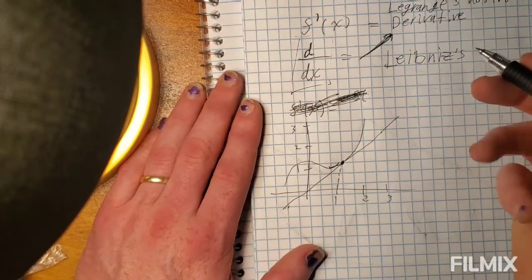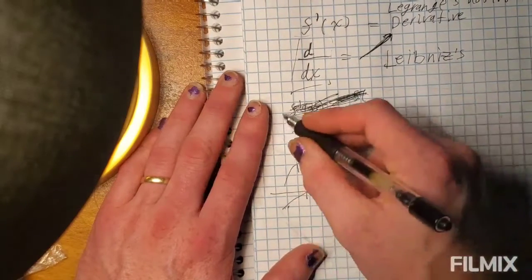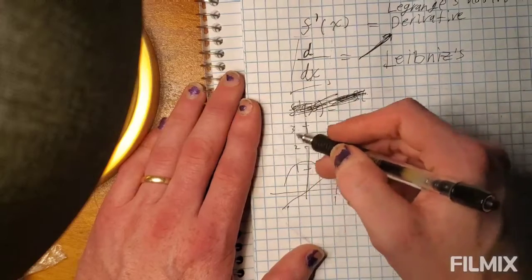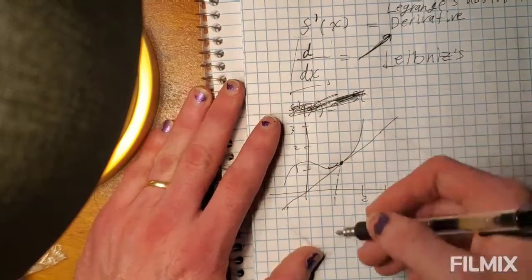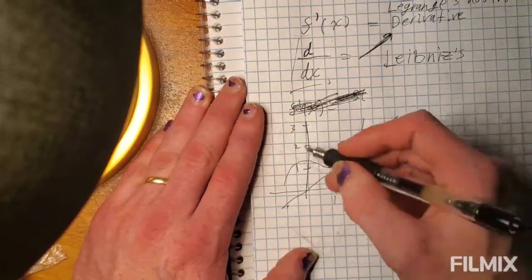Hold on, I've just discovered there's a better way to do this. I'm sorry I keep changing, guys. I know it's difficult to listen to a teacher who doesn't know himself or herself or themselves. I never know what pronoun to use with myself these days.